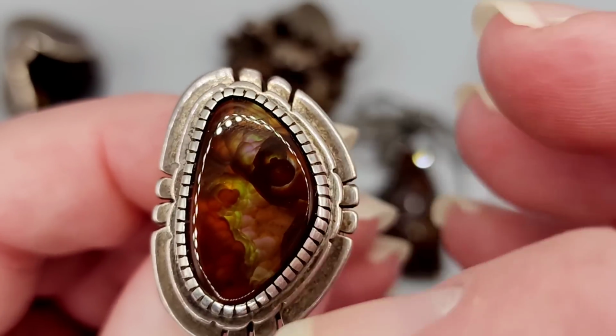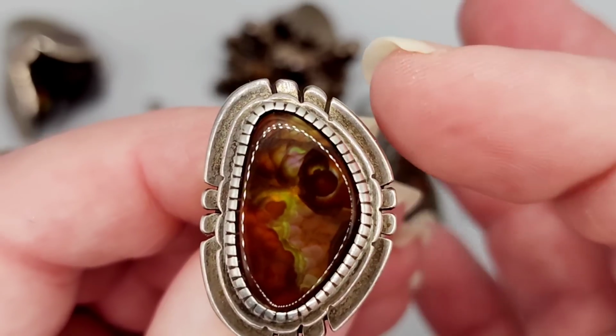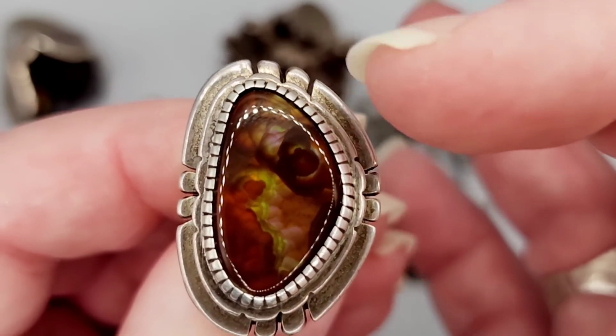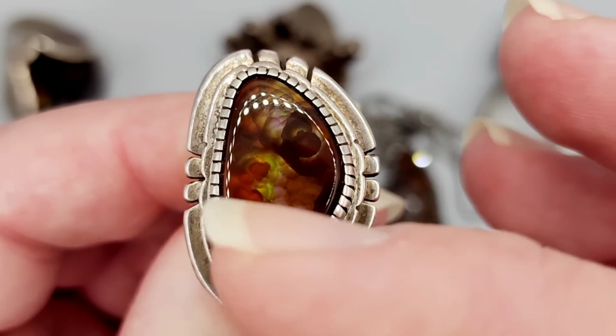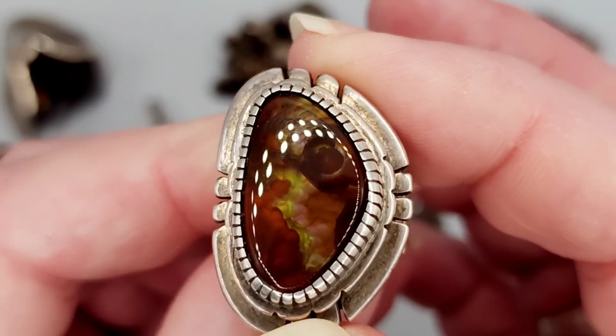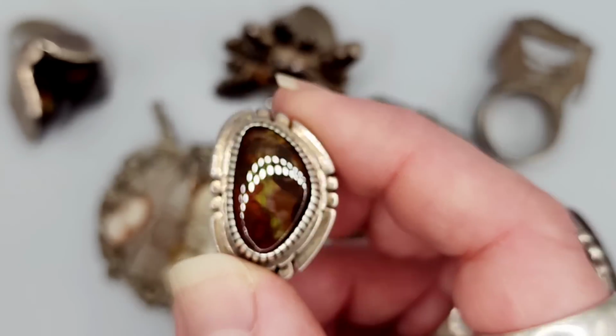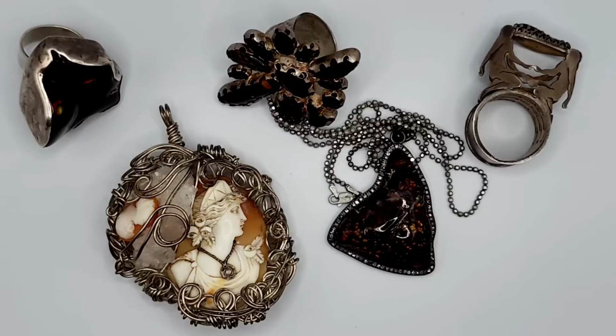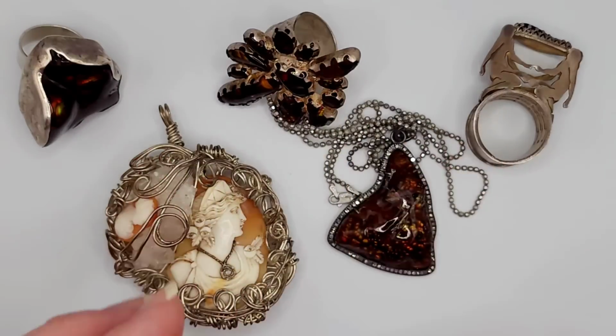And look at that bezel and the style of this, that border mimics the stone and the stone mimics the border. A very powerful story there, and I love that ring. So thank you for letting me show a happy memory. I'll set that out of the way. Let's clear this out of here.